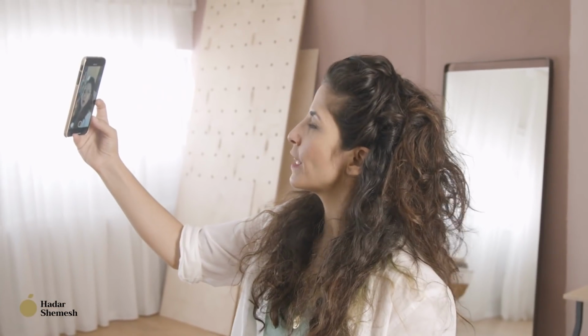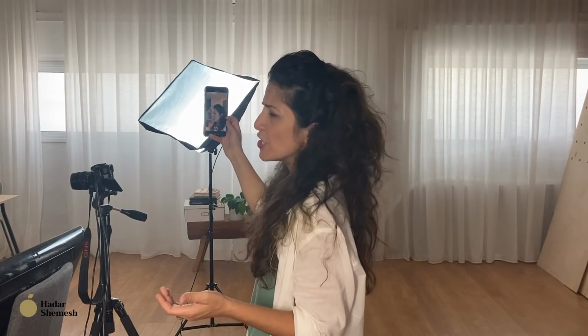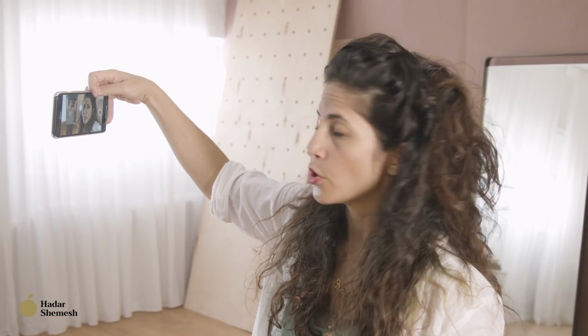So the first thing you want to ask yourself is, what platform are you going to share this content on? Because if you want to share content on Instagram or IGTV, you want to hold it vertically, just like this. But if you are creating content for YouTube or LinkedIn, then you might want to do it horizontally, because otherwise it's just not going to show up nicely on other platforms. So take that into consideration first thing.